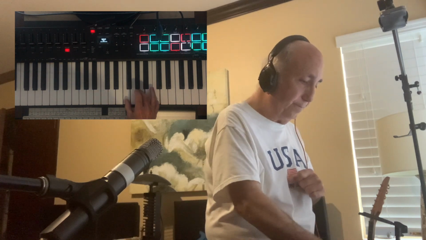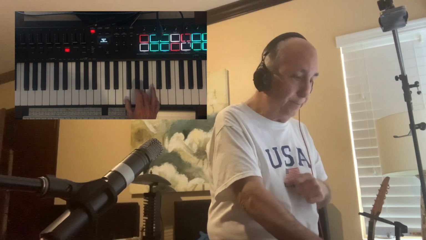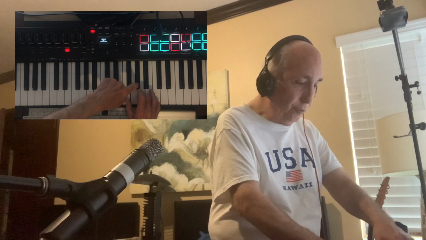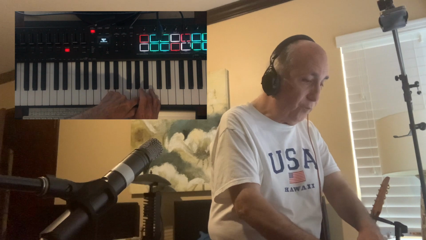Let's take a look at the major chord and see if that holds up. Here's our F major chord. 1, 2, 3, 4. Yes. 1, 2, 3. That works as well. So a major chord is built from 4 half steps stacked with, on top of that, 3 half steps.